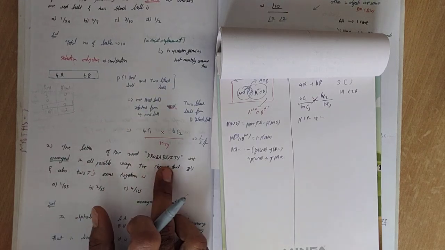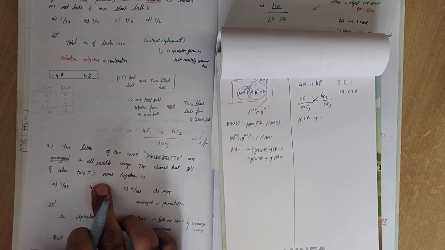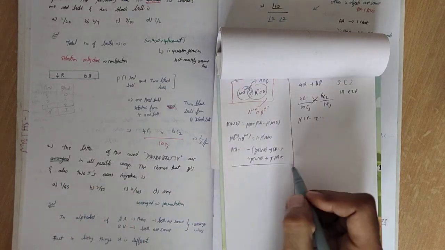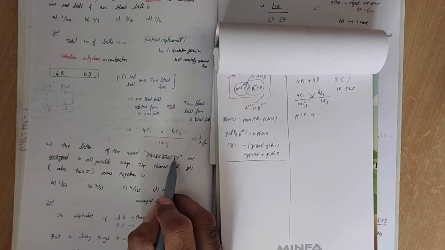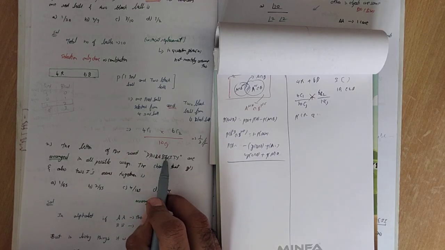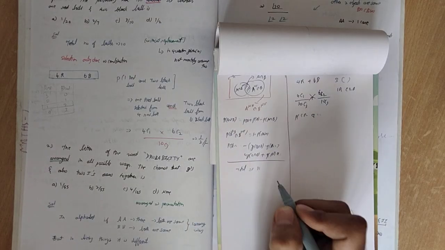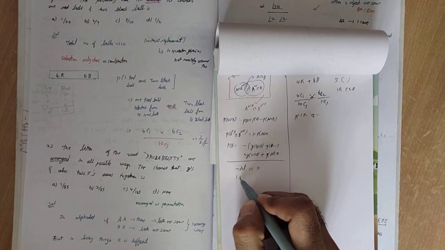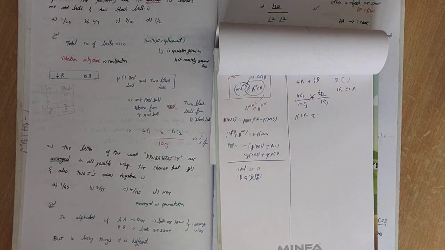The letters of the word PROBABILITY are arranged in all possible ways. The chances that B and 2 I's occur together. Total how much? 1 2 3 4 5. So total 11 letters are there. They are asking only 1 B as well as 2 I's, it means 2 I's together.